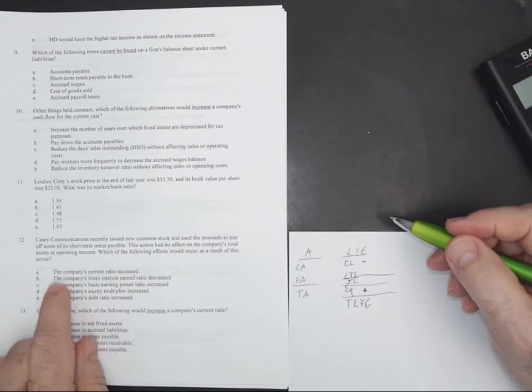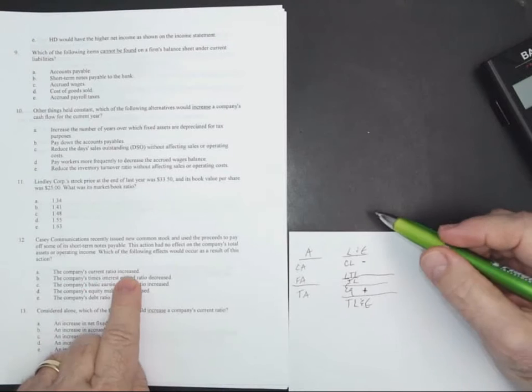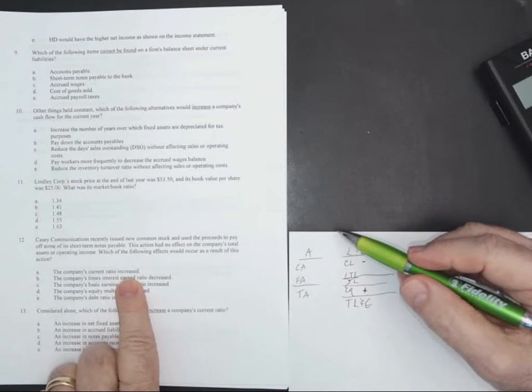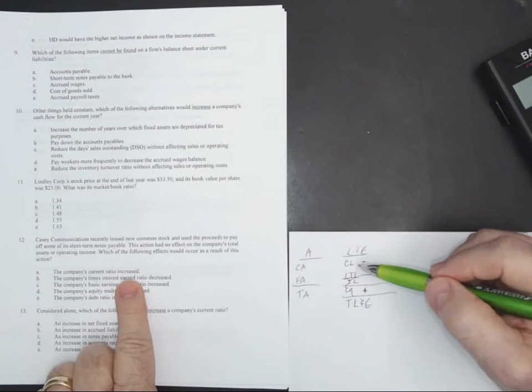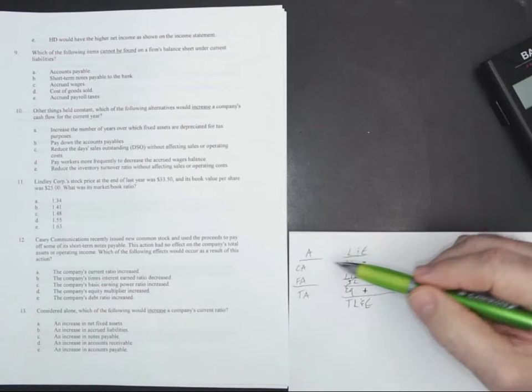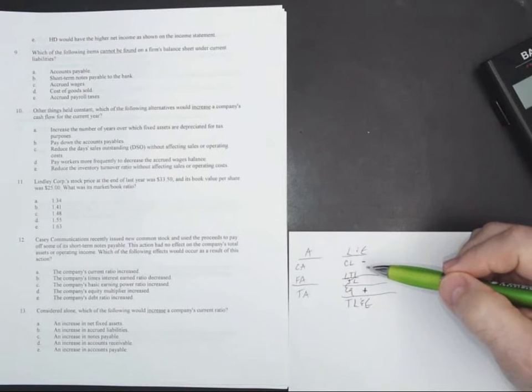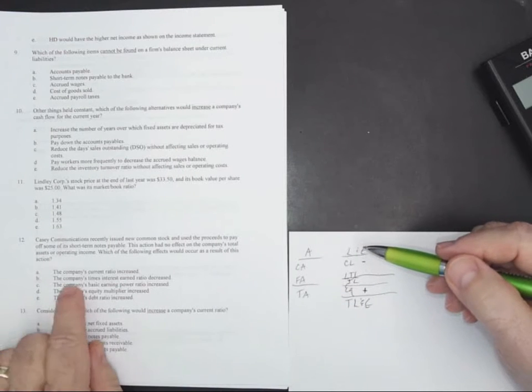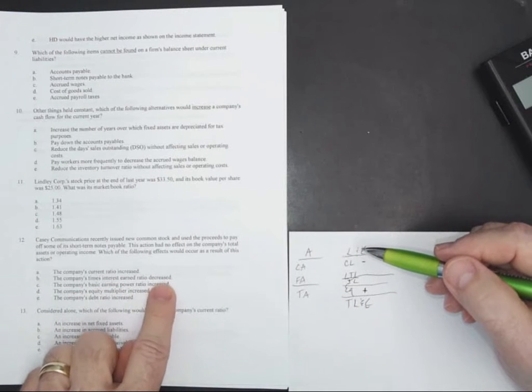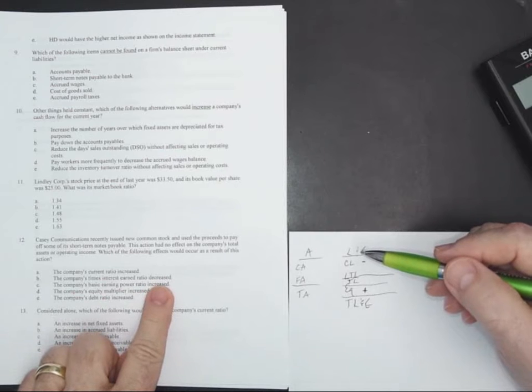So let's look at the possibilities. The current ratio increased. Well, the current ratio is current assets divided by current liabilities. Current assets didn't change, current liabilities went down, so that's a definite. So you can pretty much stop right there. The company's times interest earned ratio decreased. No, if anything, it would have increased.